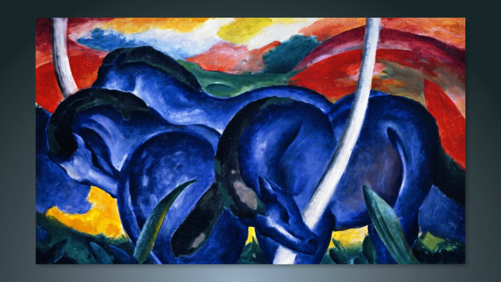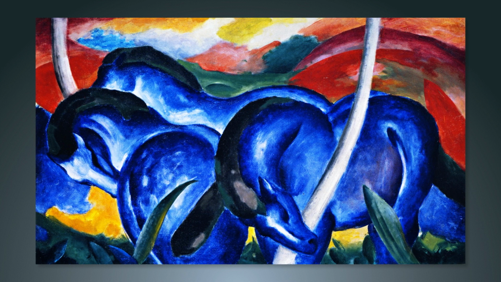Franz Marc's The Large Blue Horses is one of his more recognizable works. The painting shows bold, intense, and energetic colors. How does Marc use color relationships to create a sense of contrast? The blue of the horses is striking, contrasting with the warmer oranges and greens in the background. Marc often used color to express deeper meanings. Blue, for him, symbolized masculinity and spirituality. Do you get any of these feelings from the horses?